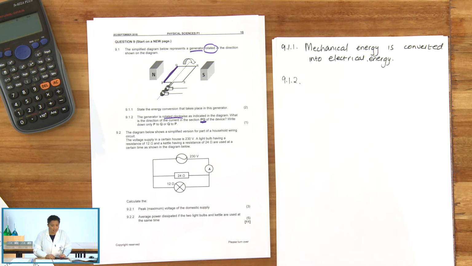So what do they tell us? Fleming's right-hand rule for generators: father, mother, child. Father gives us the direction of force. Mother, this first finger, gives the direction of the magnetic field, and then we've got the direction of the current. Out of the three, what do we have? We've got the direction of magnetic field. That's going from north to south.